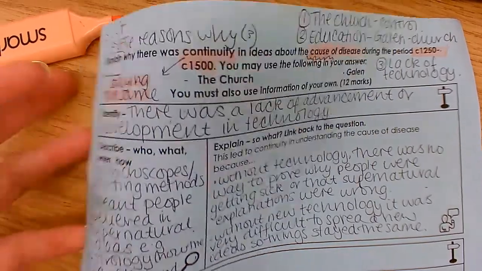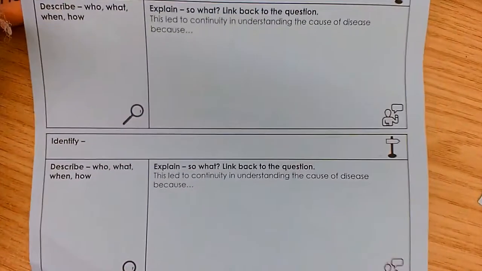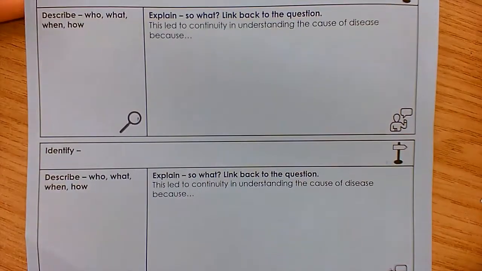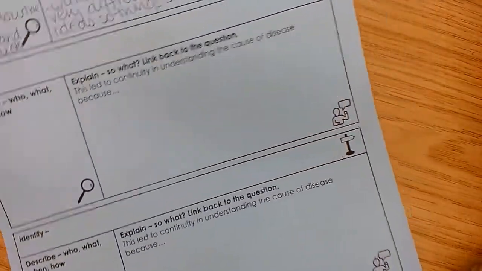Okay, so that's your homework year 11. You've got to fill in these final two boxes on your sheet. Any questions, please do ask one of us, and take care.